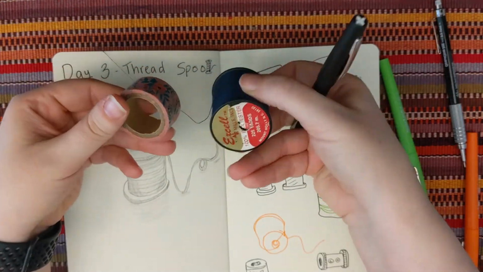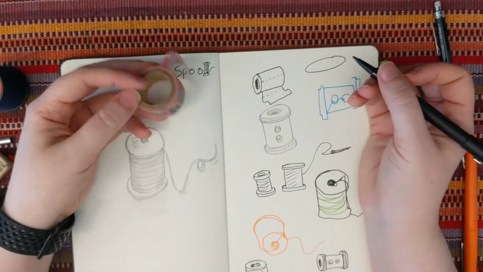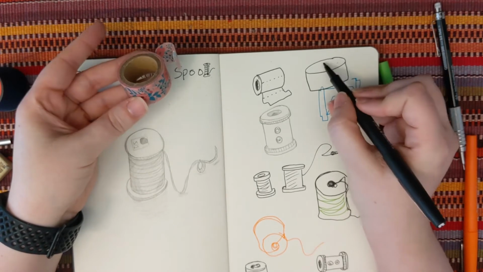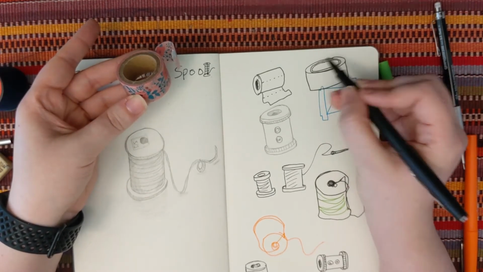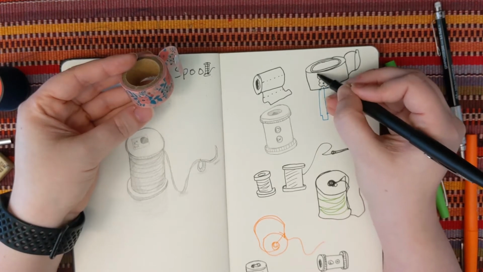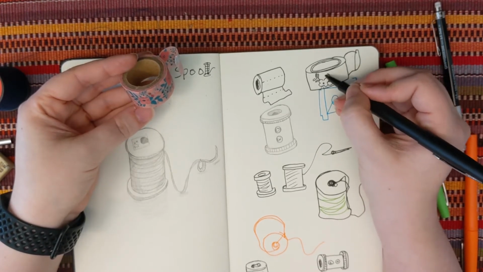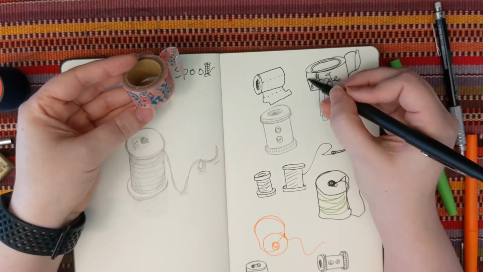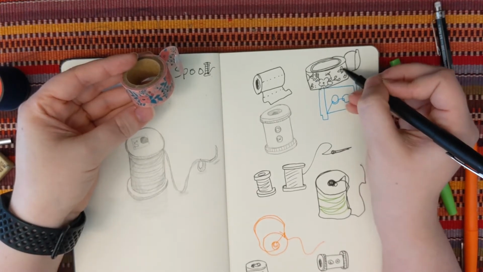And then I saw some of my washi tape, so I decided to pick one of those up and draw that. Did a little bit of the pattern. Not too detailed.